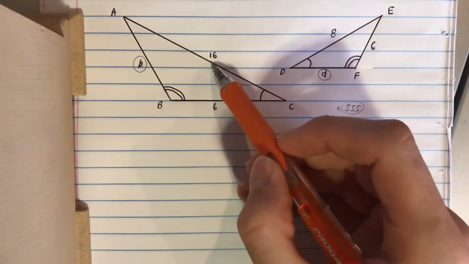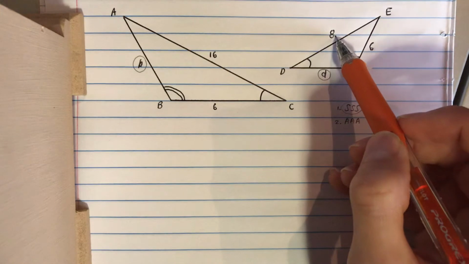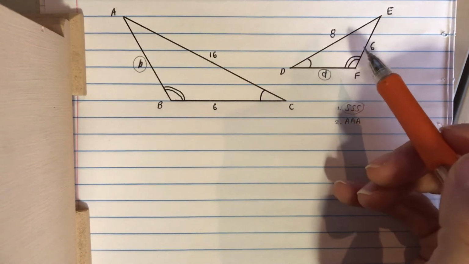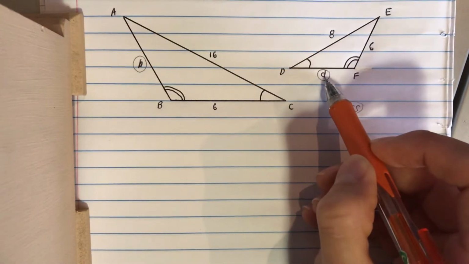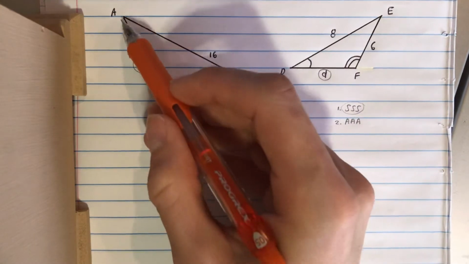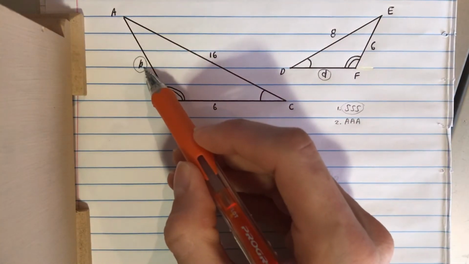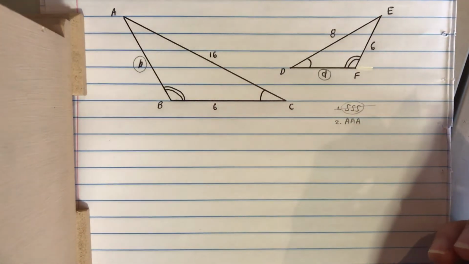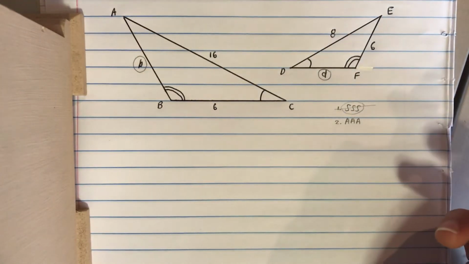Now, what you'll see if you want to use SSS, that's corresponding sides. First, we see that this side corresponds to that side. Both sides are known, so that's good. But we need another situation where two of the corresponding sides are known. Now, this side corresponds to this side, but there we have an unknown, so that's a problem. And this side corresponds to this side, but there we have an unknown, so it's another problem. So we can't use the side, side, side condition, because only one pair of corresponding sides are known.